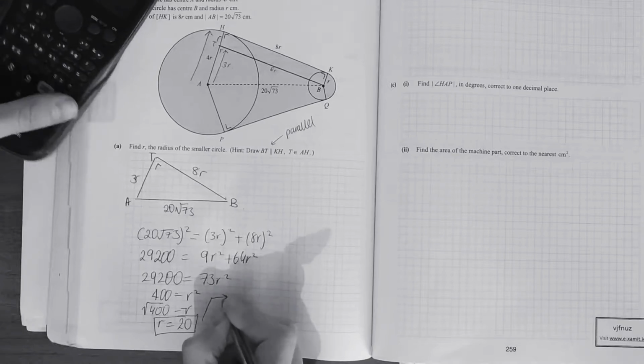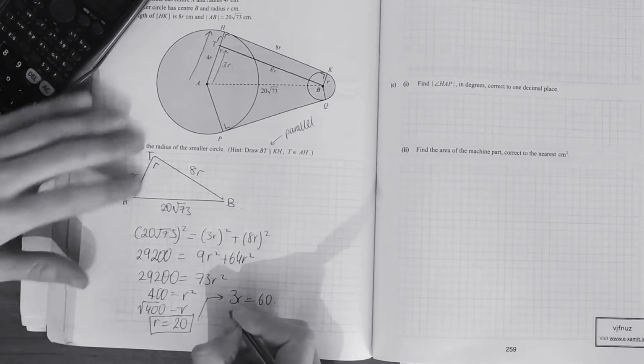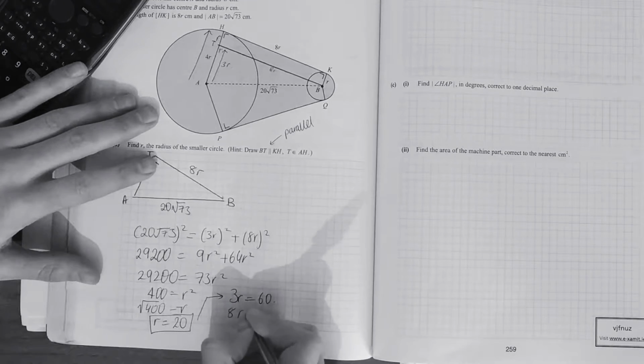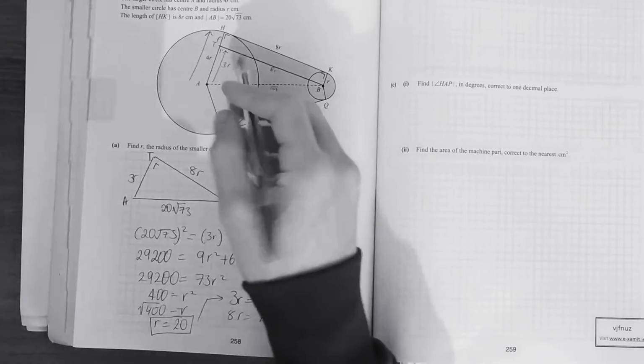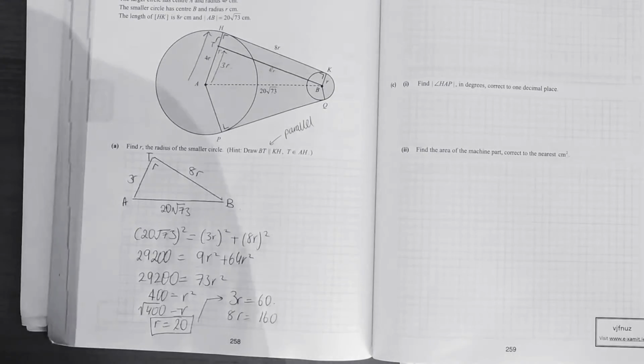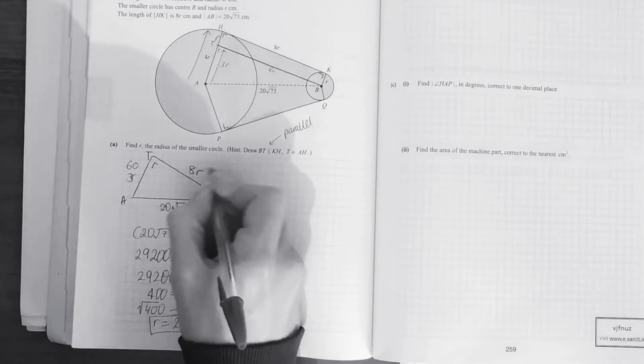So if R is 20, that implies that 3R is equal to 60, and 8R is equal to 8 times 20, 160. So you can always fill those back in. So this here is 60, and there's 160.